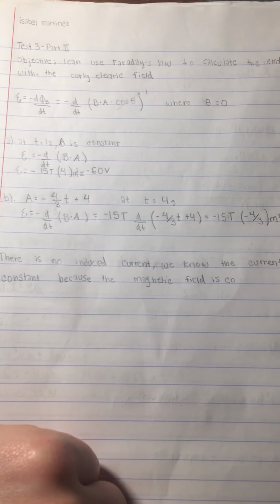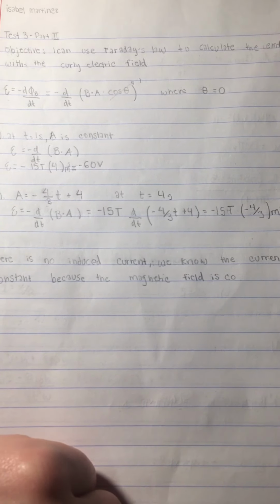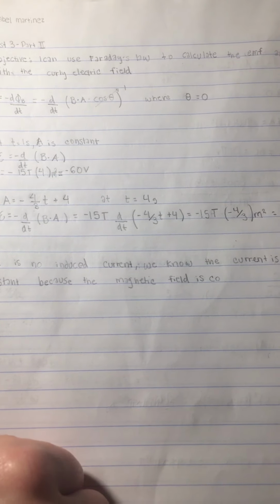In this case, the magnetic field is constant, so it doesn't induce a current. The current is constant.